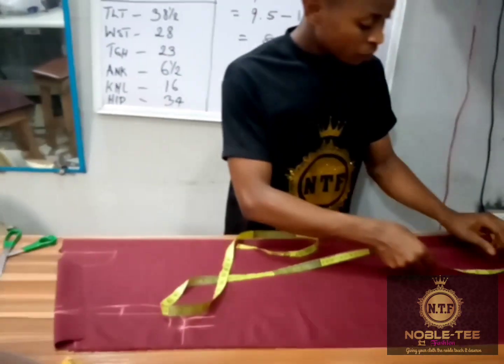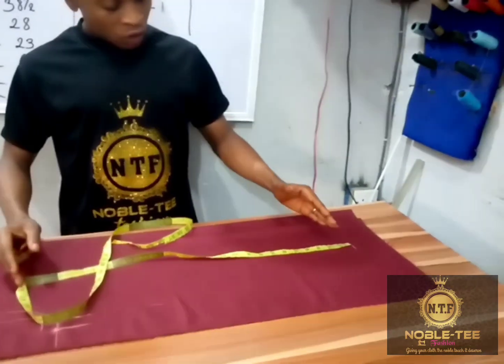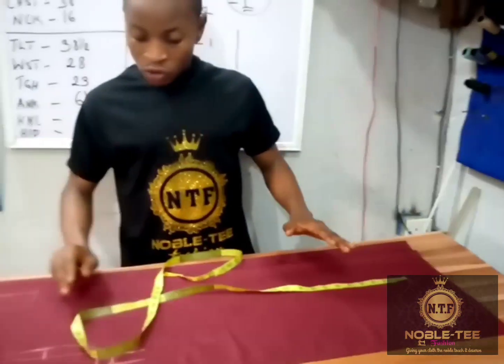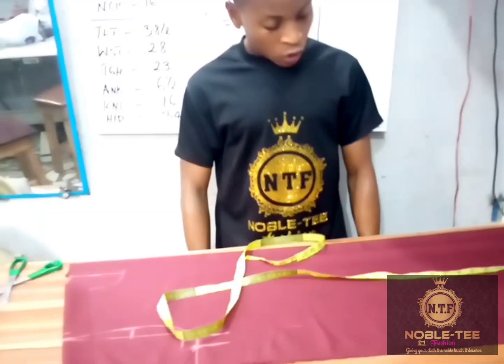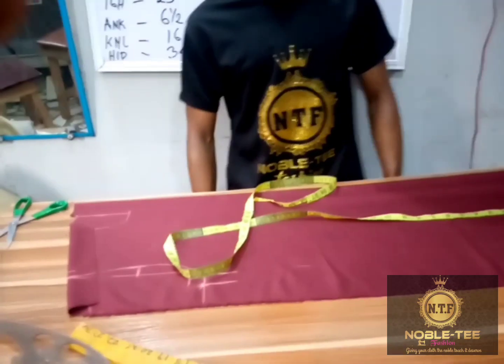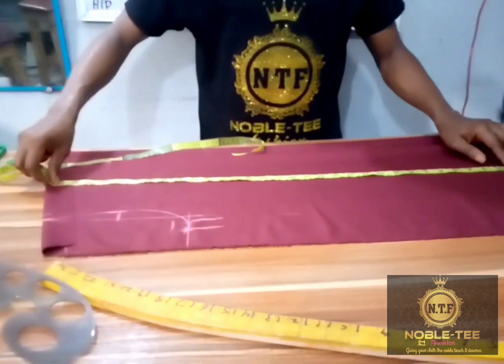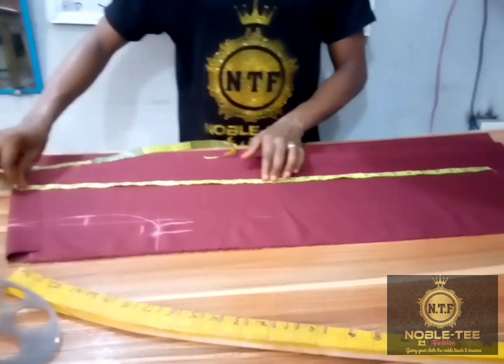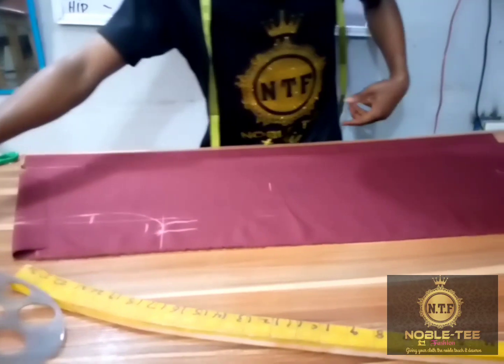So now the sewing allowance for this one is a 3. This length is an average length. 32 is an average length on the person. It's not too long, neither is it too short. It's on the lap, it doesn't reach the ankle. So you divide the whole length by 2. So 32 divided by 2 will give me 16.